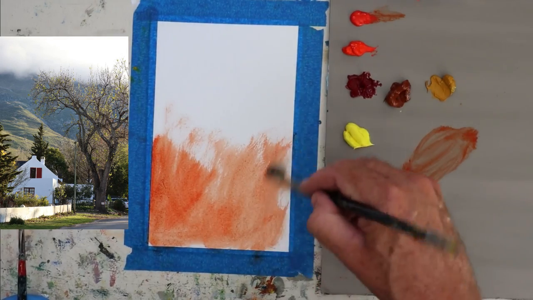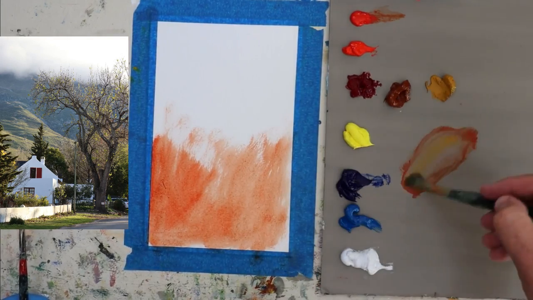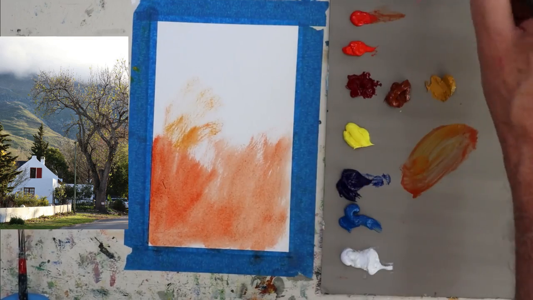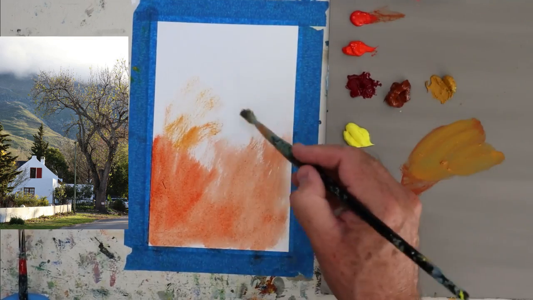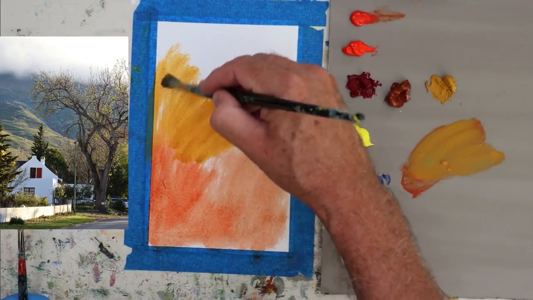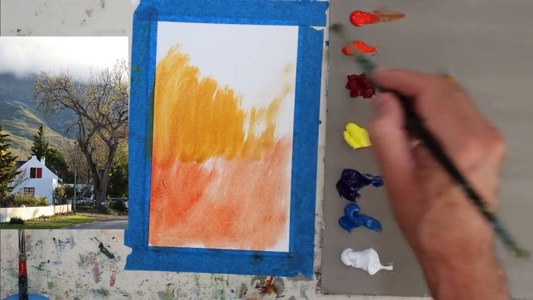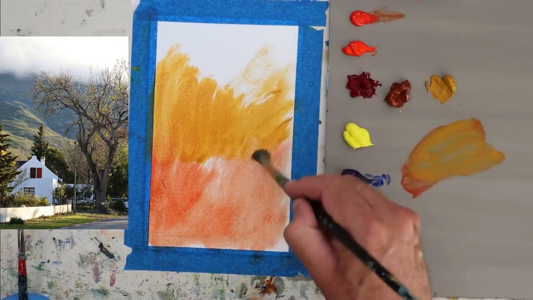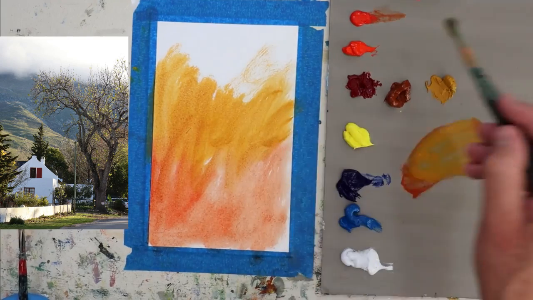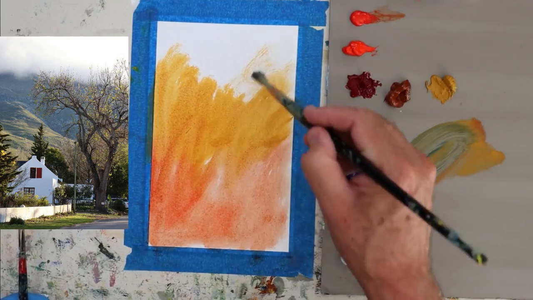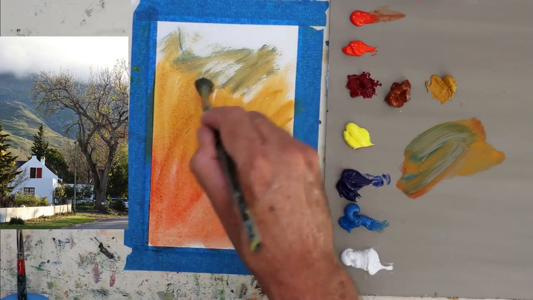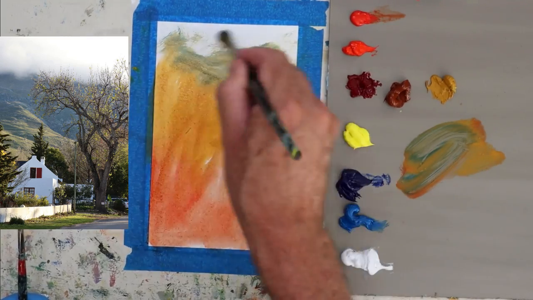The reddish tone in the foreground where the greenery is going, a bit of yellow ochre in the middle distance where the mountain is, and then a sort of cooler neutral. I'll bring in some cerulean blue and just cool down that distant part where the mountain is going to go.